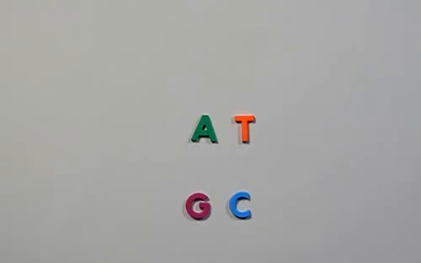So this simple trick, noting the similar shape of the letters G and C, is how I remember how the four nitrogenous bases match up to form base pairs.